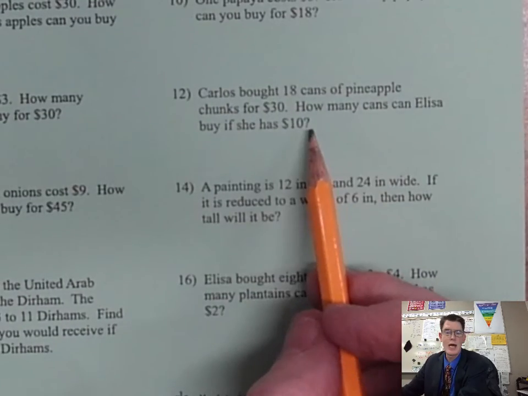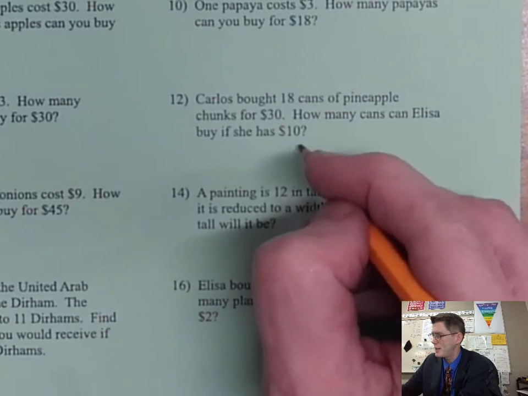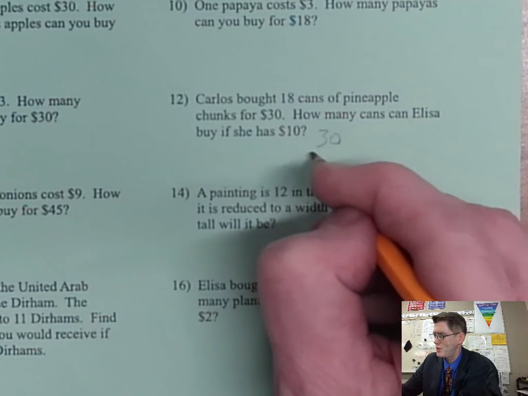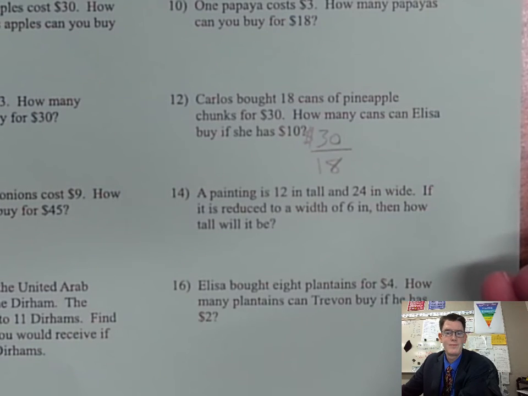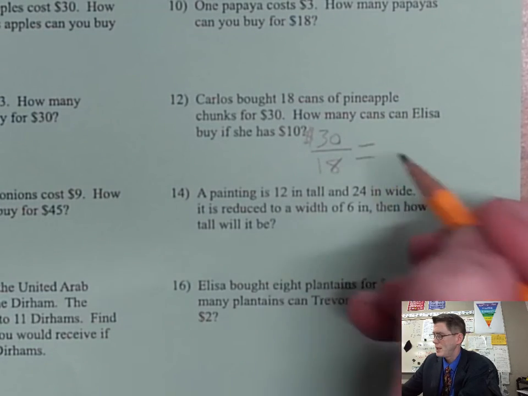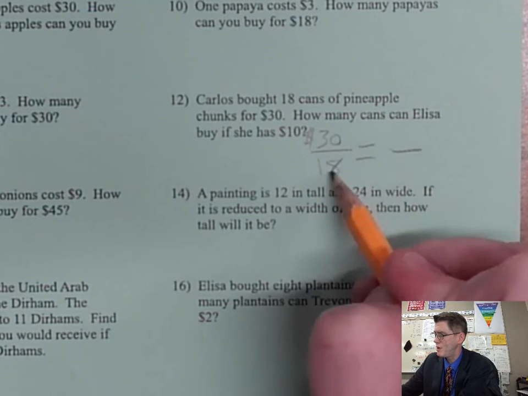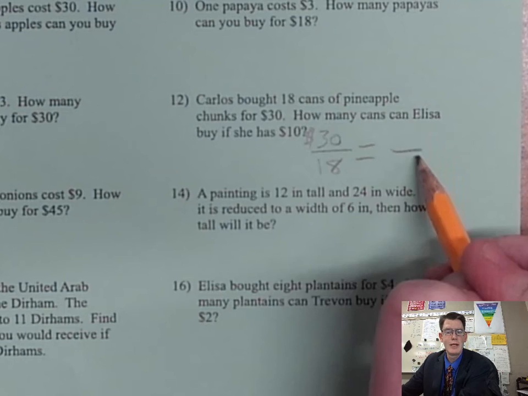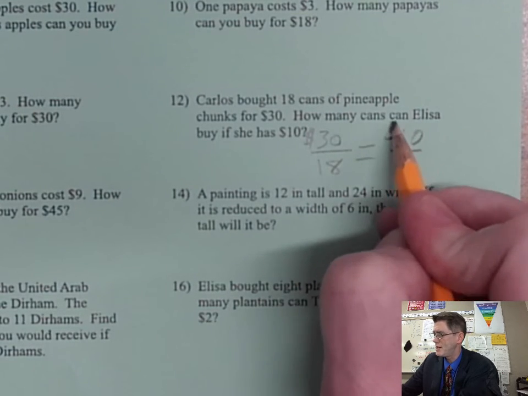Another one. What if we do this one right here? 18 cans of pineapples are $30. And I'm just going to show you, you can do it however you want. You can do $30 on top, equals, let's see, how many cans? We don't know how many cans. You have to write the fractions in the same order. So the cans is on the bottom for $10.